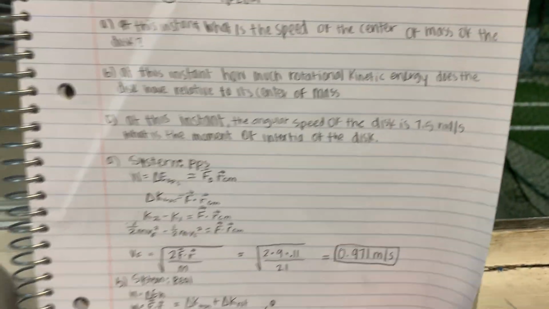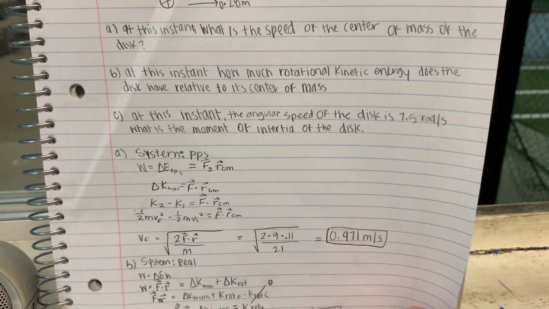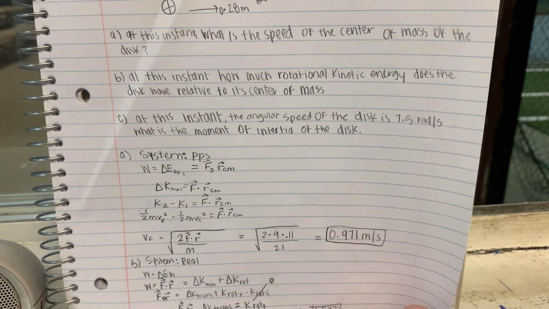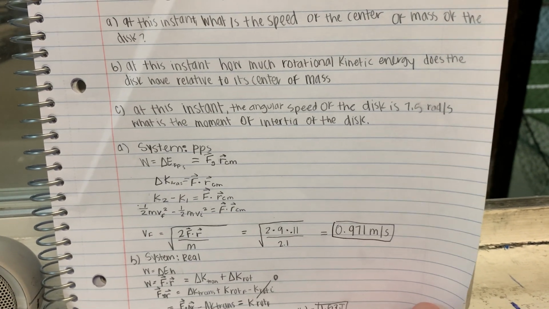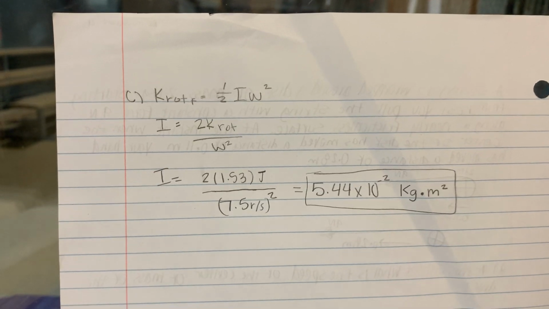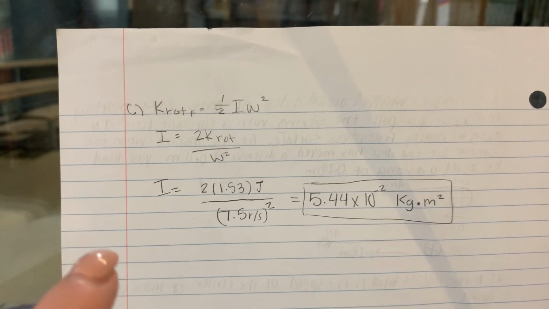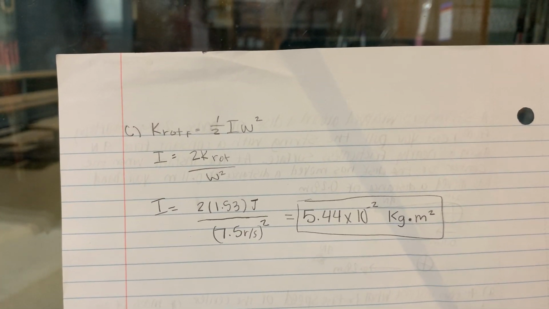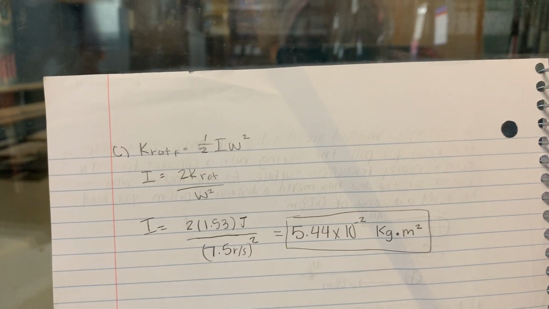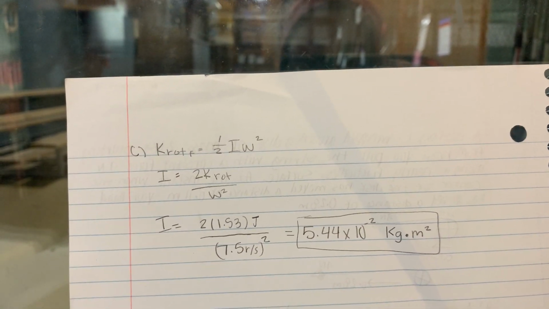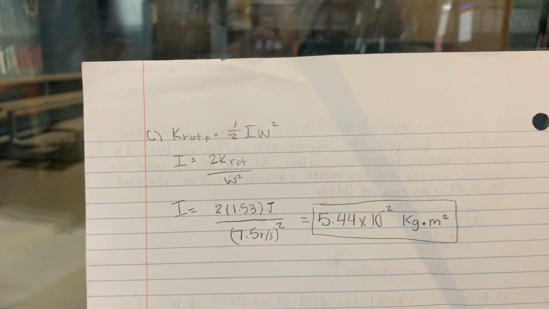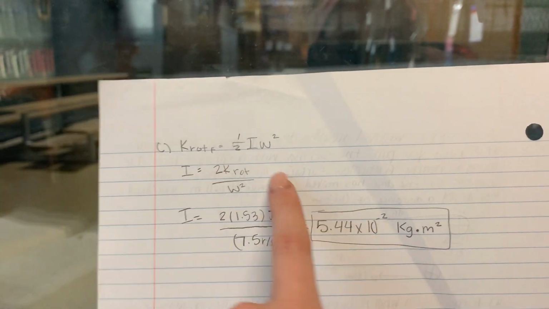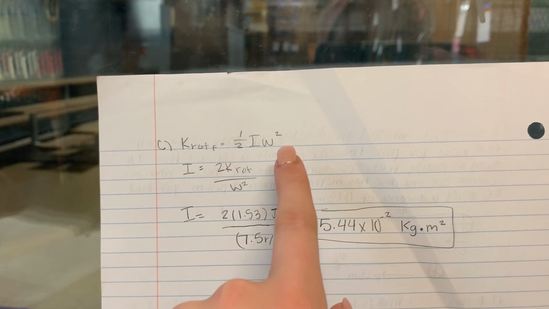And then for question C, it says, at this instant, the angular speed of the disc is 7.5 radians per second. What is the moment of inertia of the disc? So right here, we know K rotational is equal to 1/2 I, which is inertia, times omega squared. So we can rearrange this equation to where we're looking for inertia.